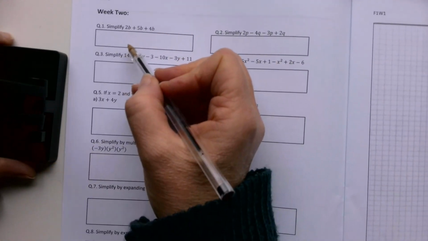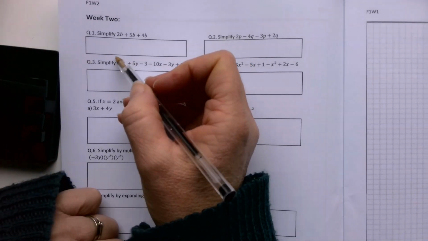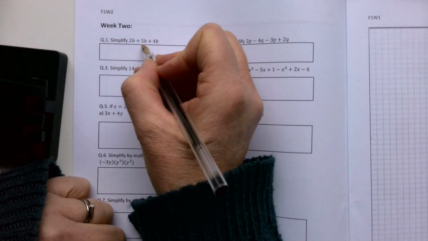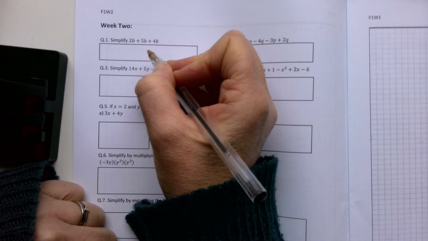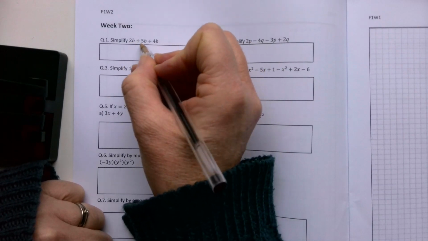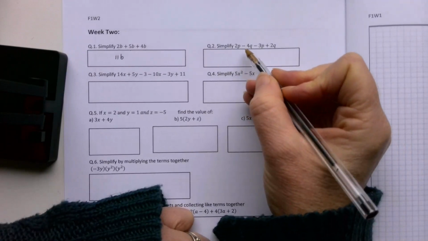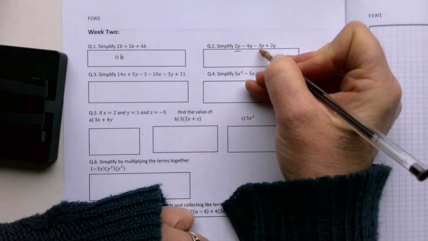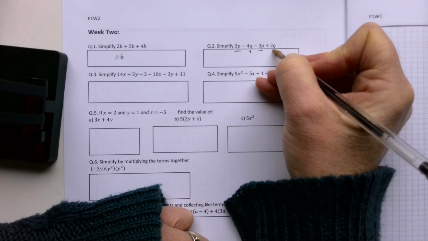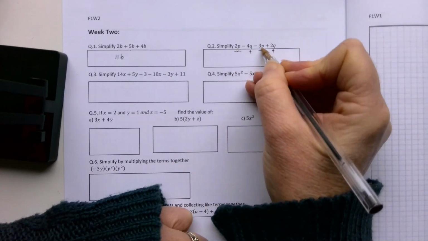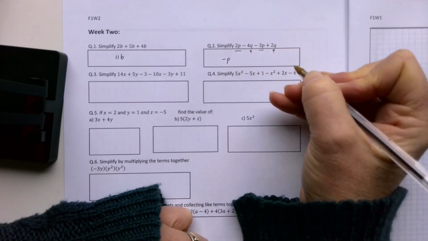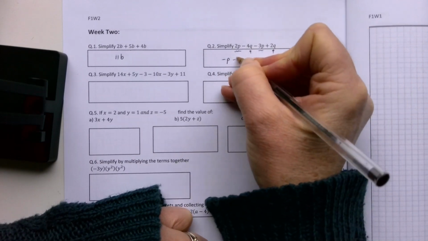Look, last week, simplify just means add together what can go together. 2b and 5b and 4b can all go together because they're all the same kind of thing. So 2 and 5 is 7 and 4 is 11b. Simplify again. P's can go together and q's can go together. 2p minus 3p is minus p. Minus 4q plus 2q is minus 2q.